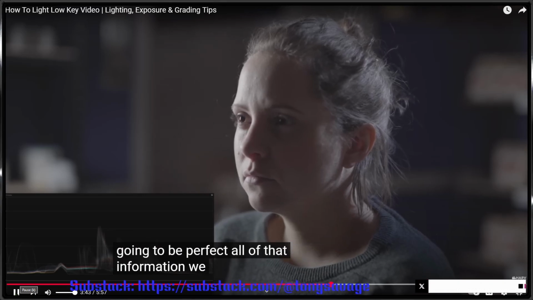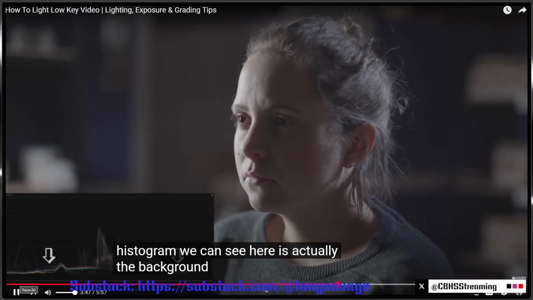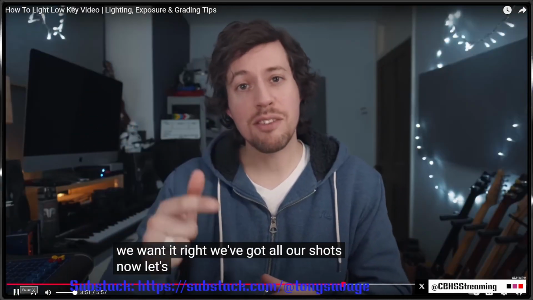All of that information we saw below 25% in the histogram, we can see here is actually the background, and that is exactly where we want it. Right, we've got all our shots. That's so crazy. Now let's move.